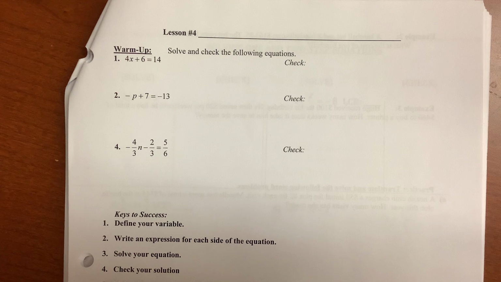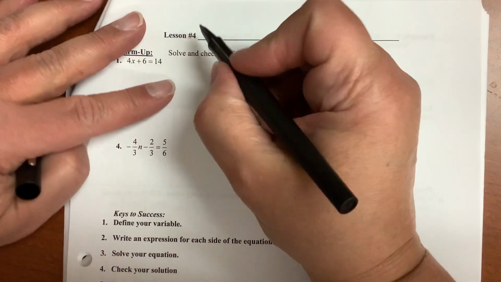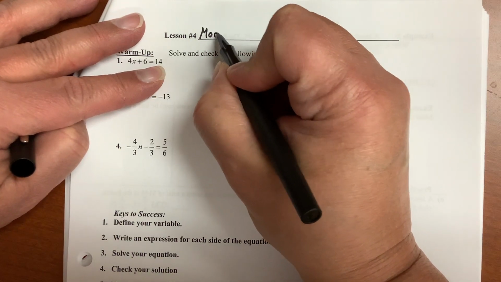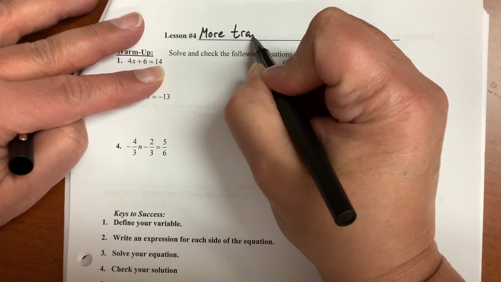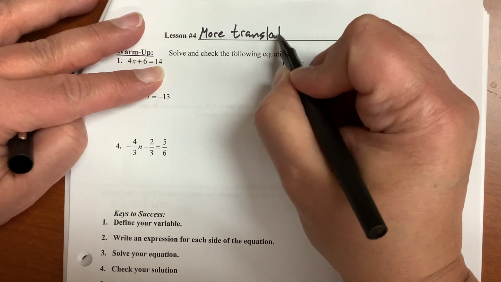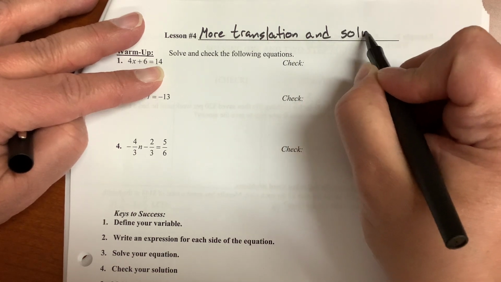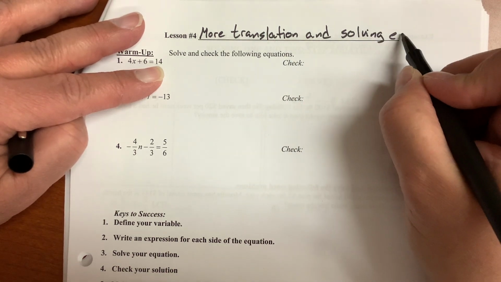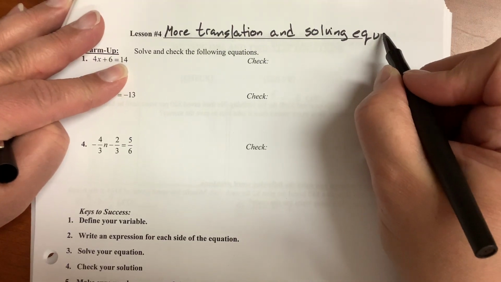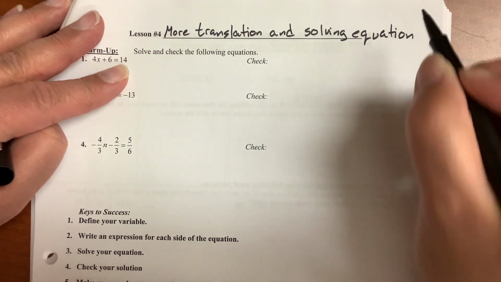And today we're on lesson number 4 in chapter 3 or unit 3, depending on what I decided to call it today, equations. So this is more translation of equations. So here we go, more translation and solving equations. And I ran out of line. I gotta make longer lines.